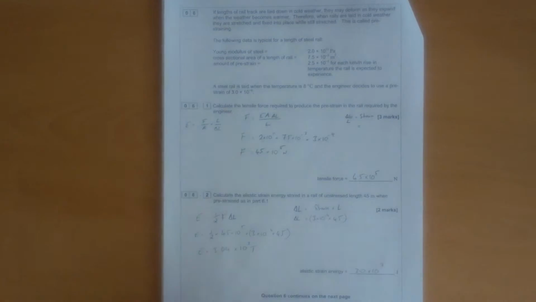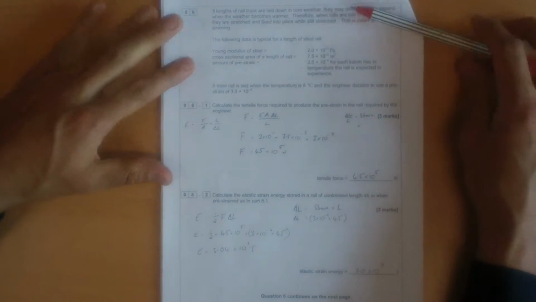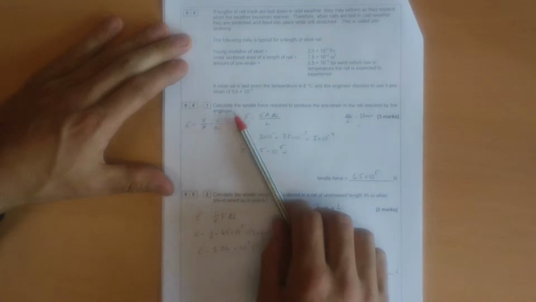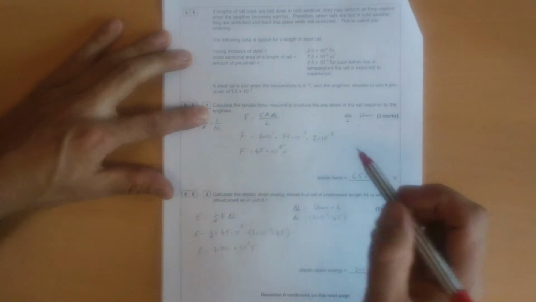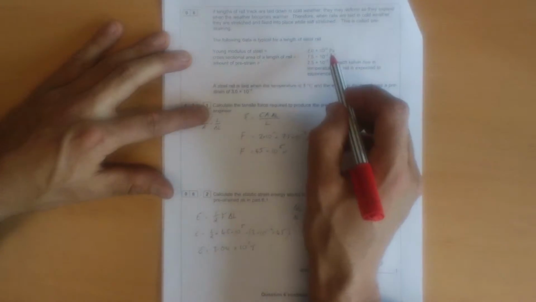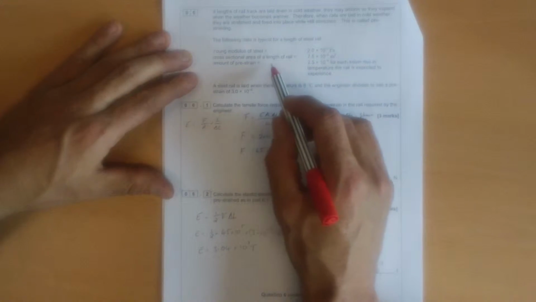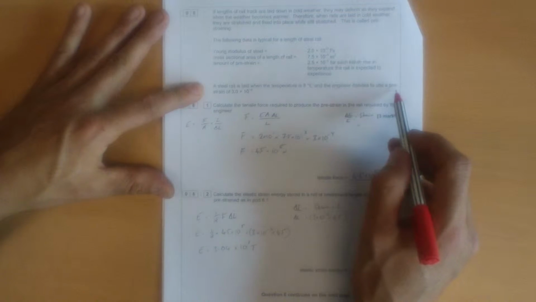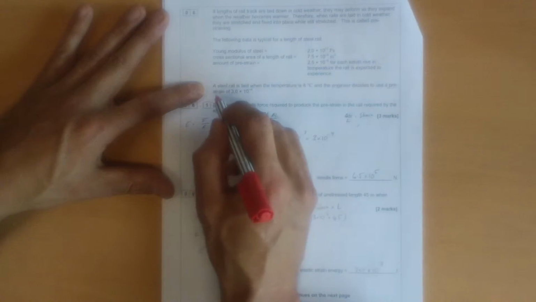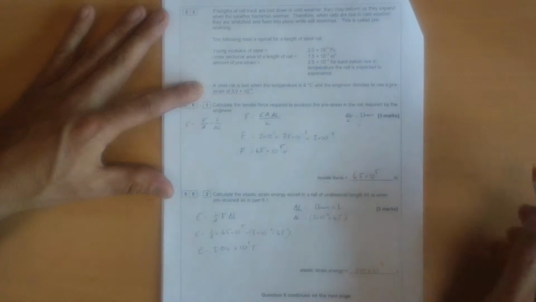Okay, question 6, the final one. Calculate the tensile force required to produce a pre-strain in the rail required by the engineer. Well, it tells us the Young's modulus, it tells us this amount of pre-strain change there, and it says the engineer decides to use this pre-strain of 3 times 10 to the minus 4.